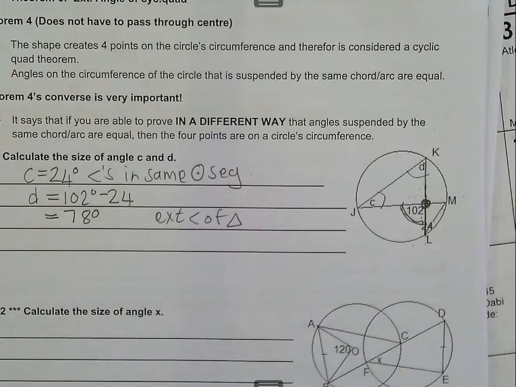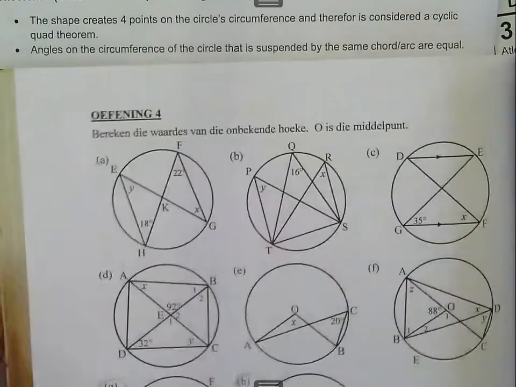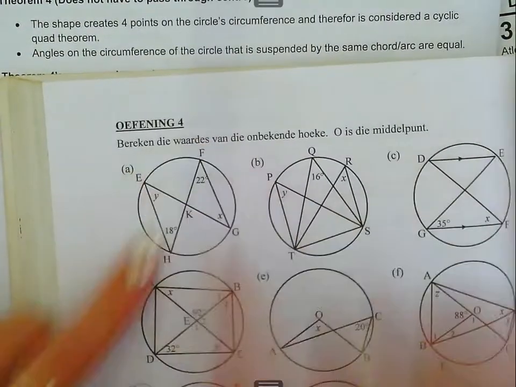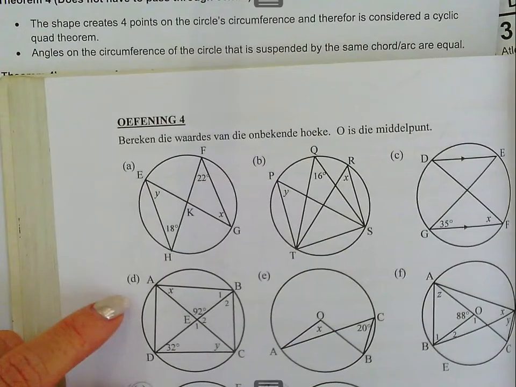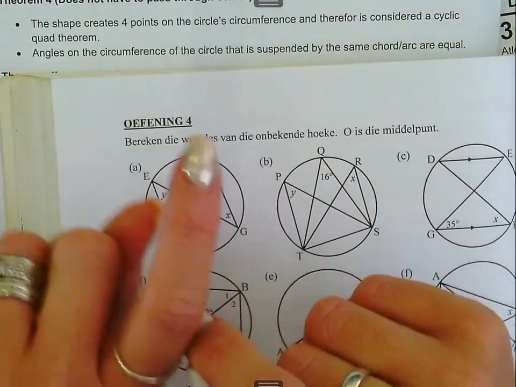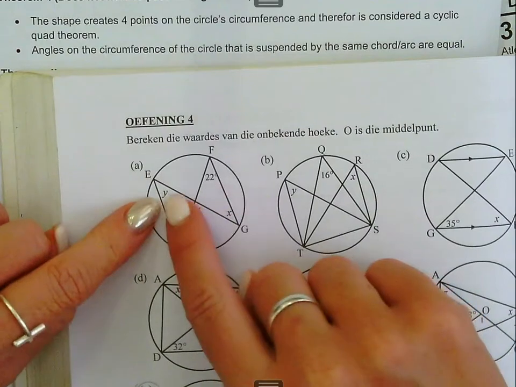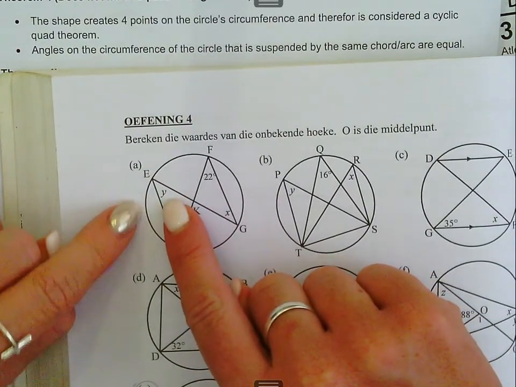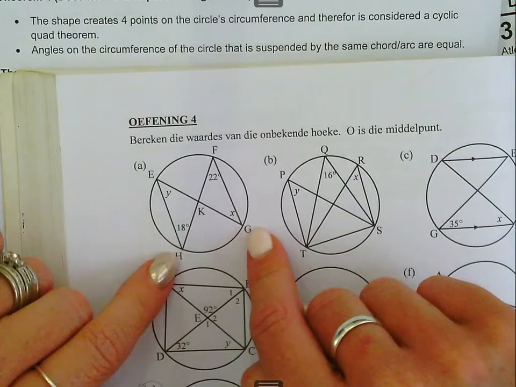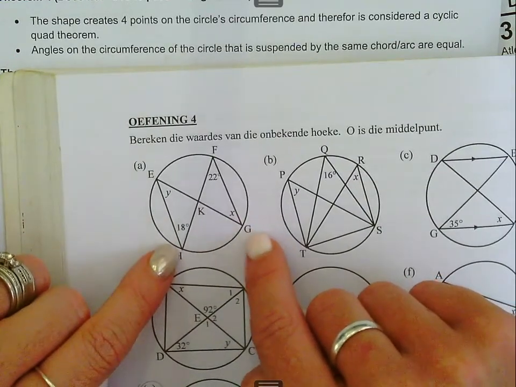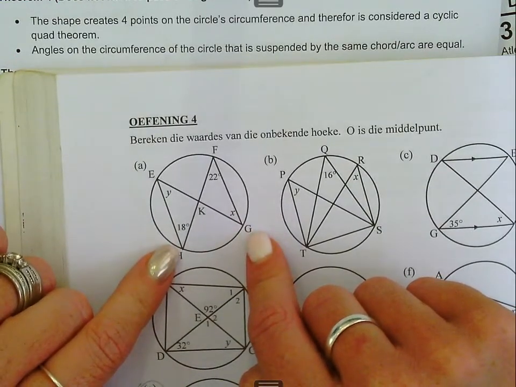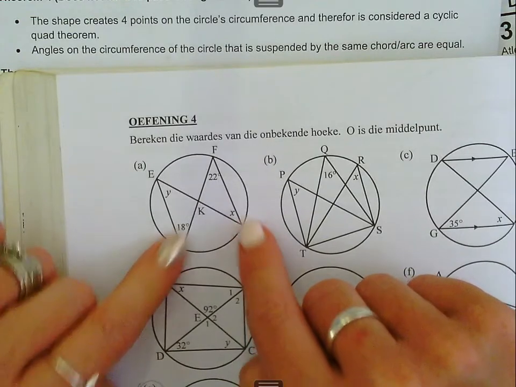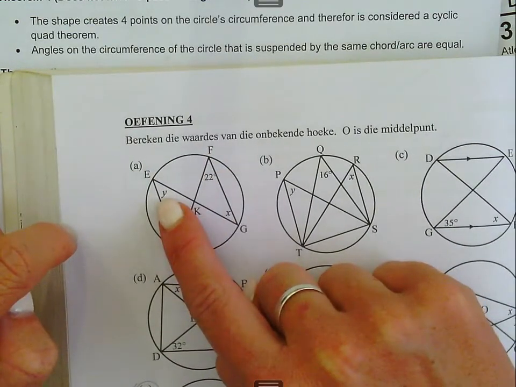Okay, now before we do the second one, I just want to show you something. You know, we've now spoken about angles being subtended by the same chord, right? Or angles in the same circle segment. So what is y going to be? What is subtending that angle? H and G. What is H and G also subtending? The 22, so y is going to be 22. Do you see?